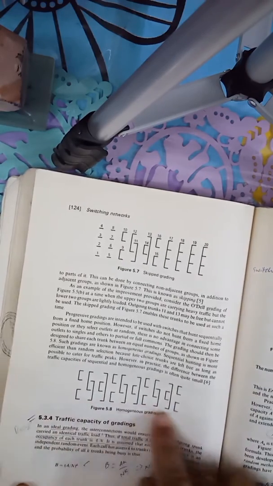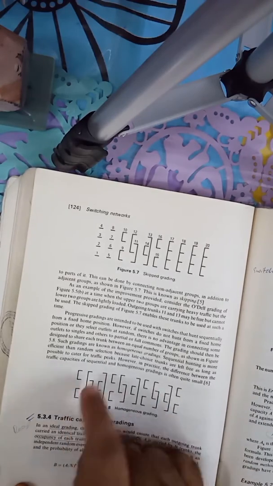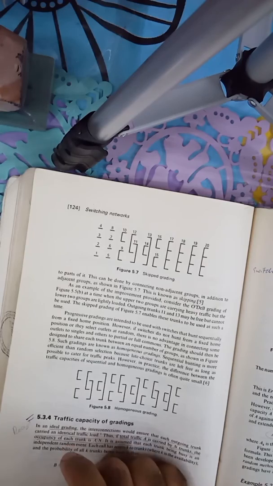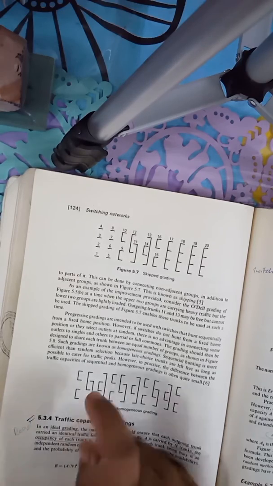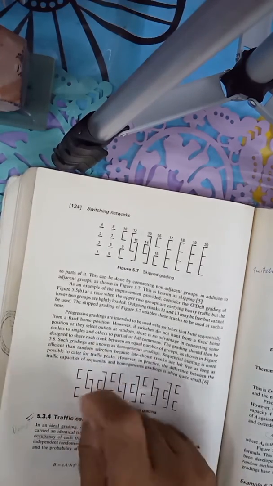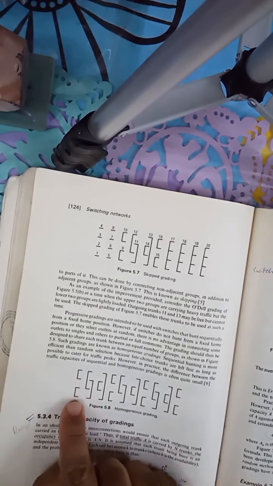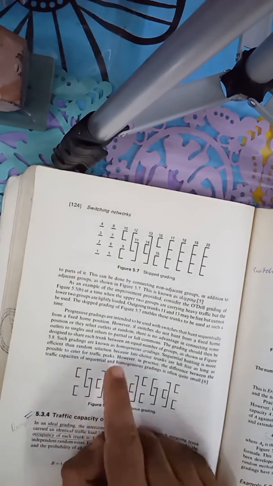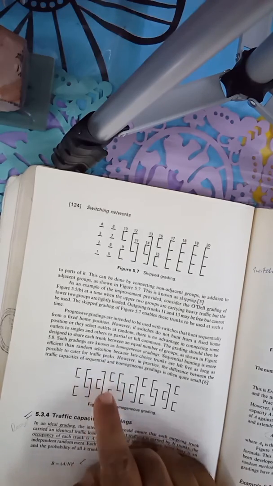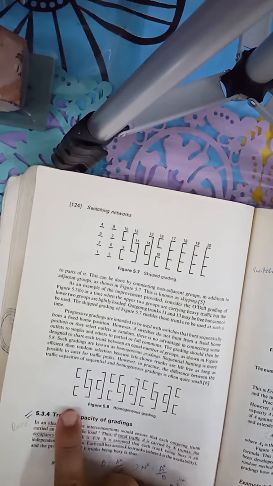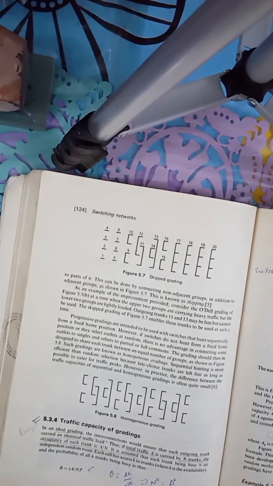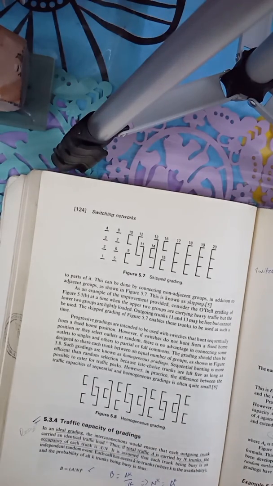All are partial commons, but the choice of the groups is different. Here first and second are common, third and fourth are common. Here first and third are common, then second and fourth are common. Here first and fourth are common, and second and third are common. This is the homogeneous grading. Now let's come to the next part.